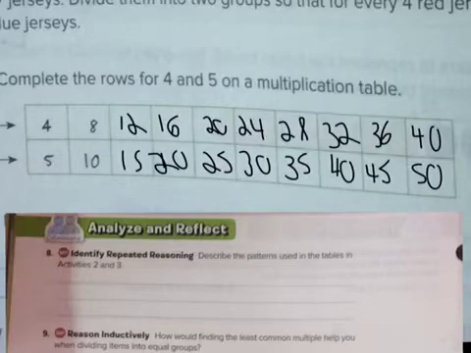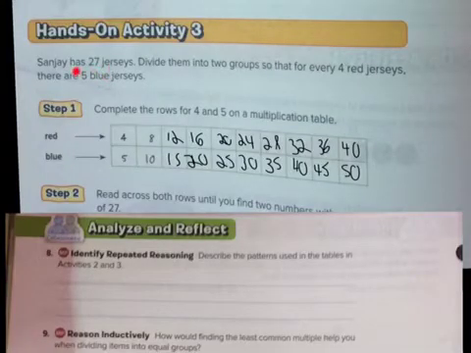Now, we have to see which one is going to give us a total of 27 jerseys. Right here, when I add these 2, I'm going to get 27 jerseys. When you divide them into 2 groups, you're going to have 12 red jerseys and 15 blue jerseys to give you a total of 27 jerseys.